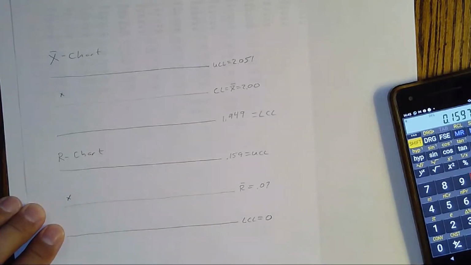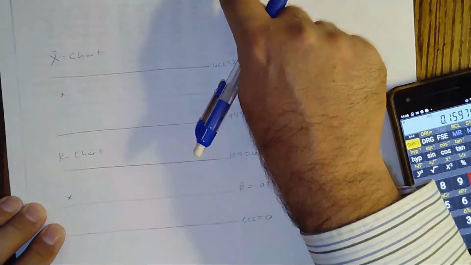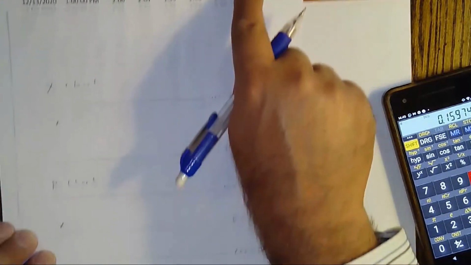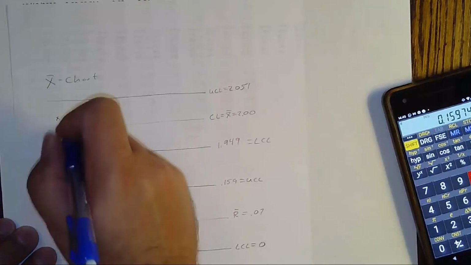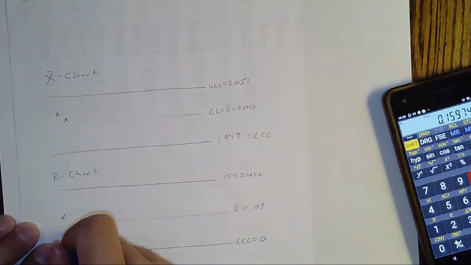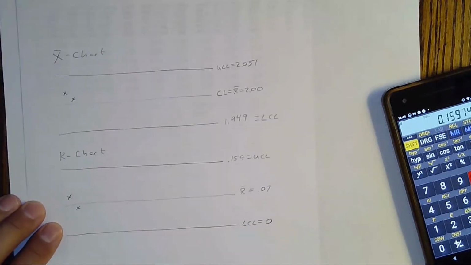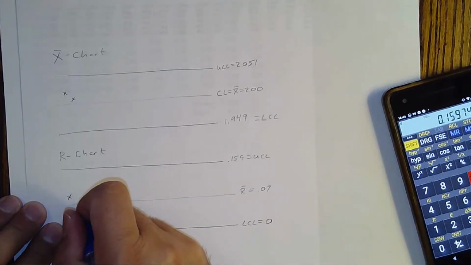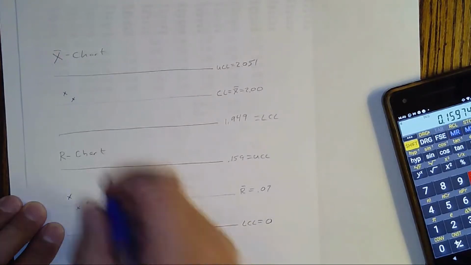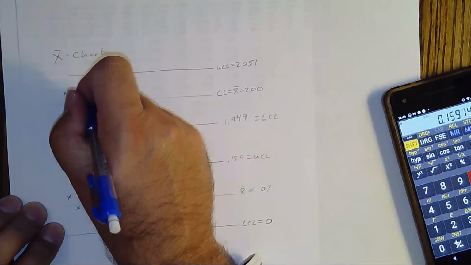Then I plot the second point. The second point, 2.01 and 0.06. So 2.01 should be here, and 0.06 should be there. Then I plot the next point, 2.03 and 0.07. So 0.07 should be about right on this line. For the R chart, 2.03 should be up here.